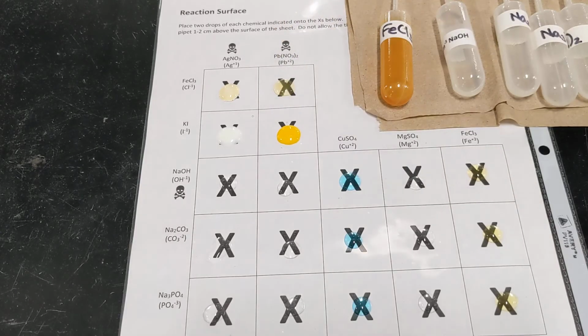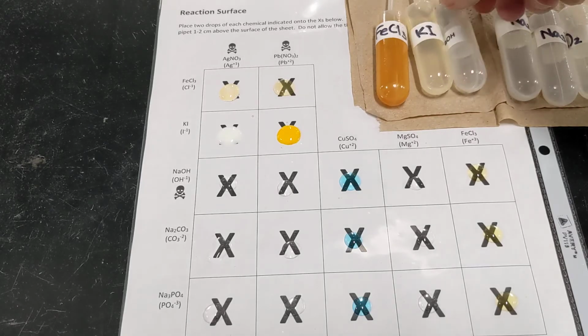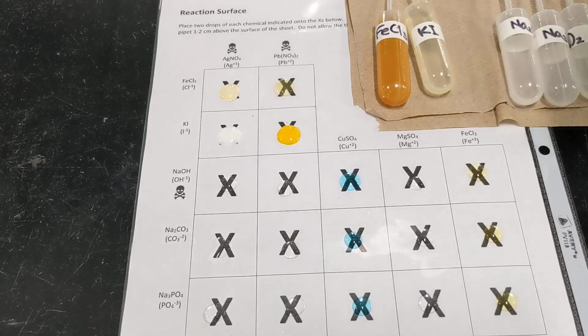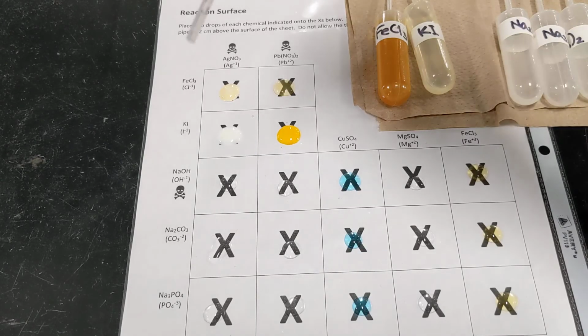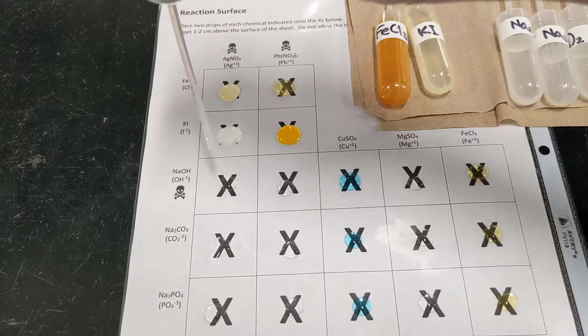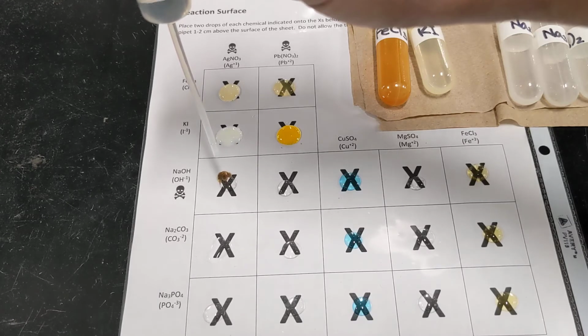Oh, and in the second box, wow, that was dramatic. That is a bright yellow PPT, right? Sunny yellow PPT. Okay, row 3. We'll be adding drops of sodium hydroxide, NaOH. This is a caustic chemical, so I have to be careful not to get that on my hands. I would wash my hands right away if I did.